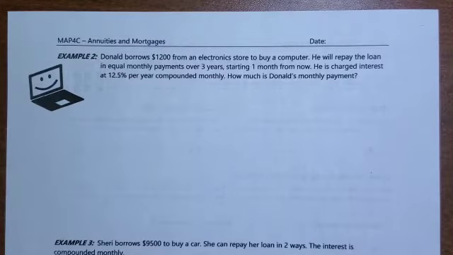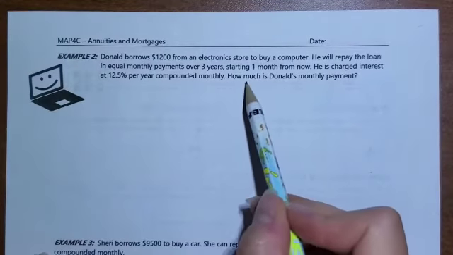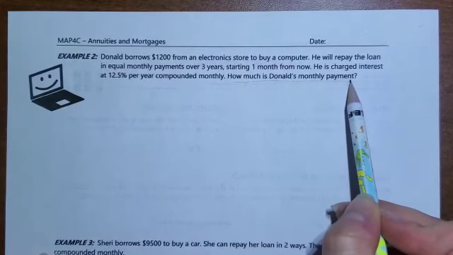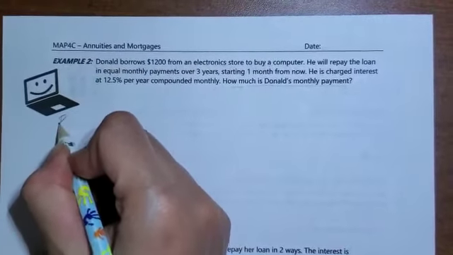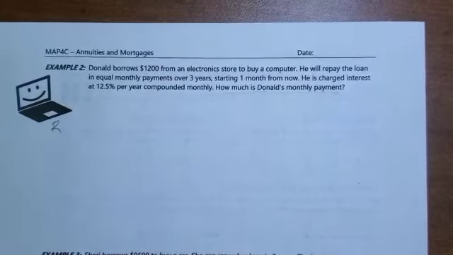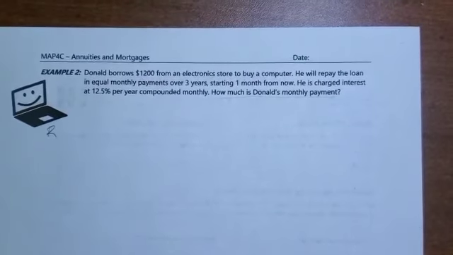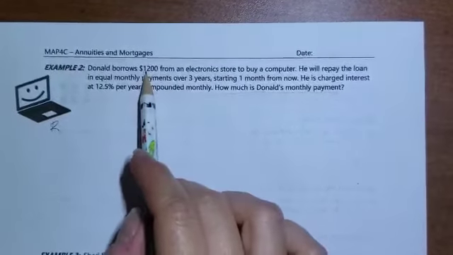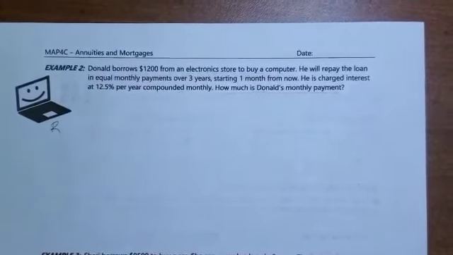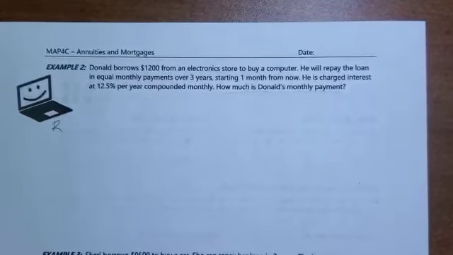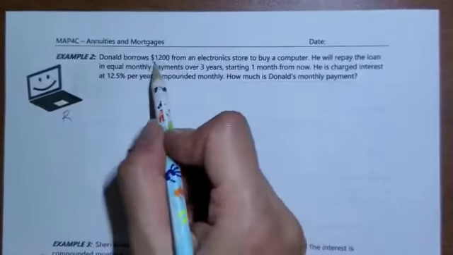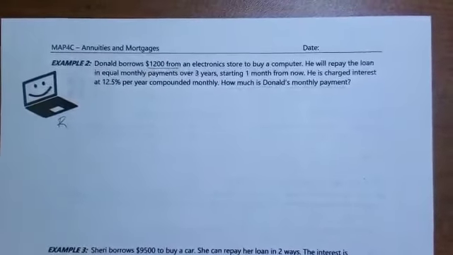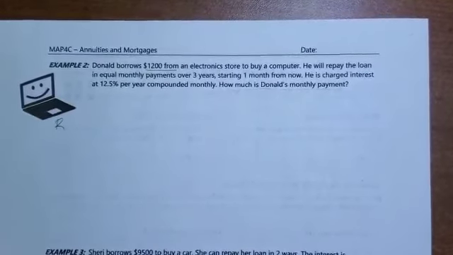So let's identify what we're being asked to solve here. We look to our question: how much is Donald's monthly payment? So we are looking for R. But now let's determine if this is future value or present value. We know he borrows $1,200 from an electronics store. By him borrowing the money, that is something that is happening right now in the present.